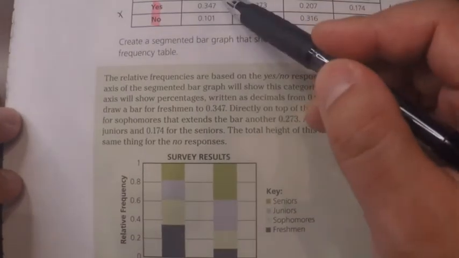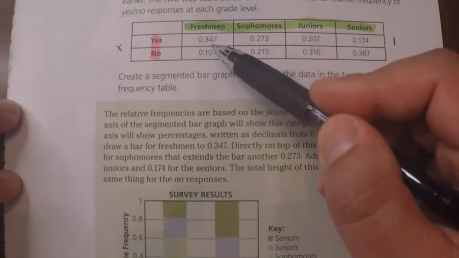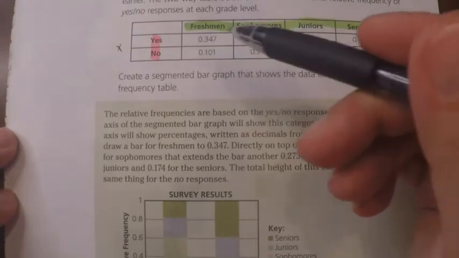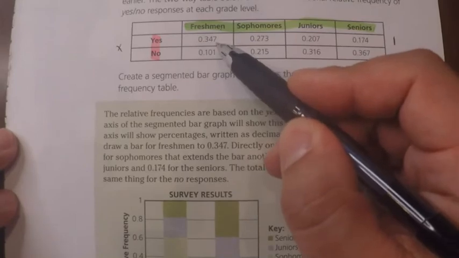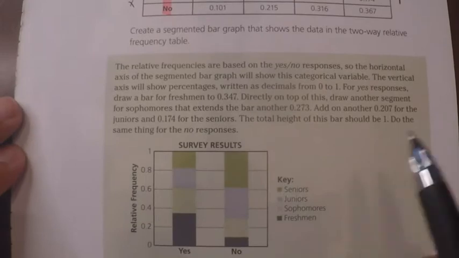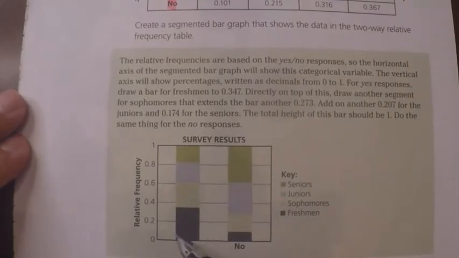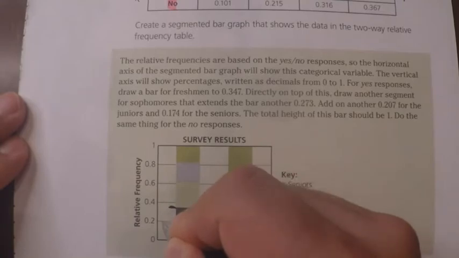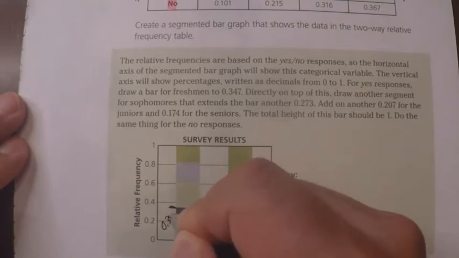So if we take a look, freshmen, 0.347. This is the same as 34.7% of freshmen said yes, they wouldn't mind starting the school day earlier. So if we take a look here, this bar, this distance is about 0.347.